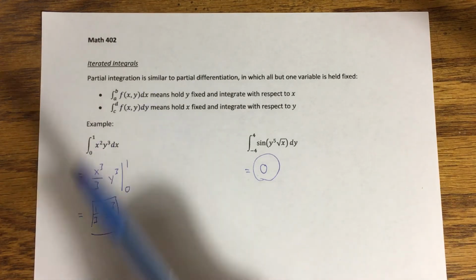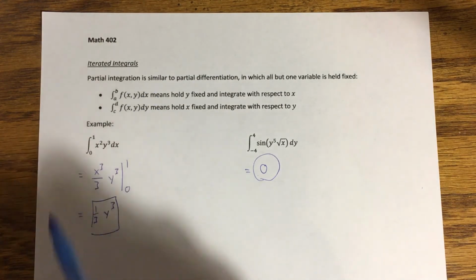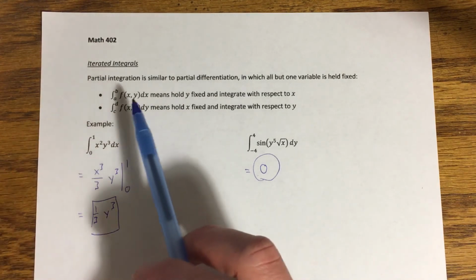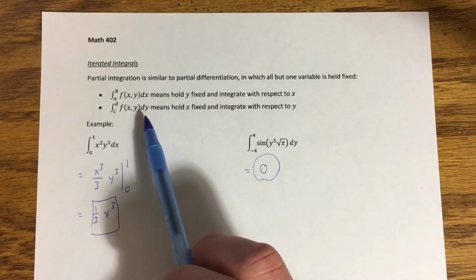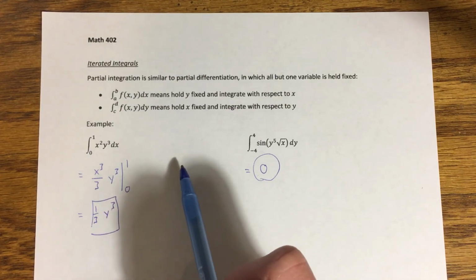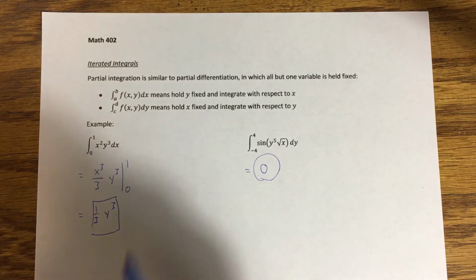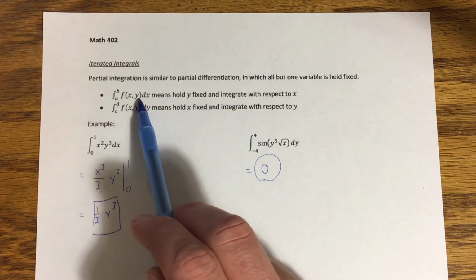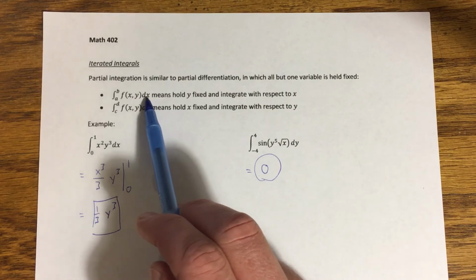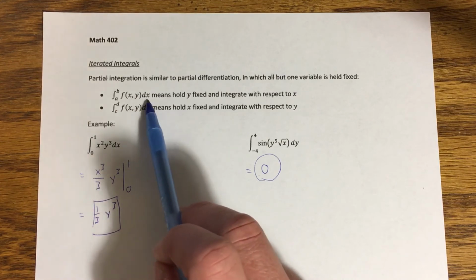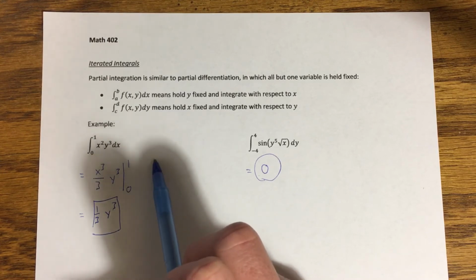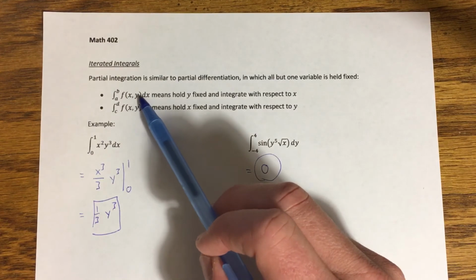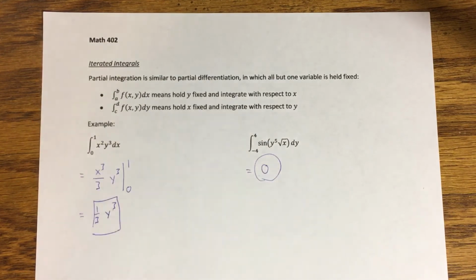Now these are not iterated integrals here. This is going to help us as a sort of a stepping stone into that concept, but these are what we call partial integrals. You're not going to hear me use that term much outside from this one short explanation, but they're essentially the same idea as a partial derivative. You have a multivariable function, f of x, y, but we integrate with respect to only one of those 2 variables. In this case, integrate with respect to x, that's what the dx indicates, or with respect to y, that's what the dy indicates. The other variable, so in this case the y, is being treated like a constant in the same way that we do for partial derivatives.